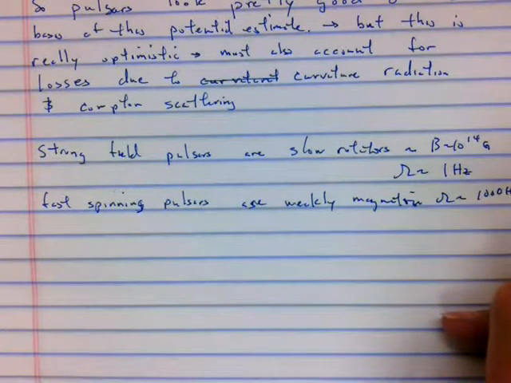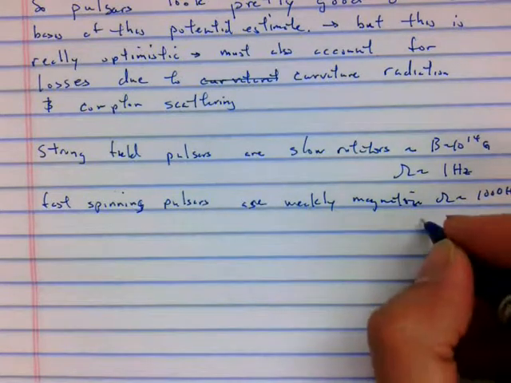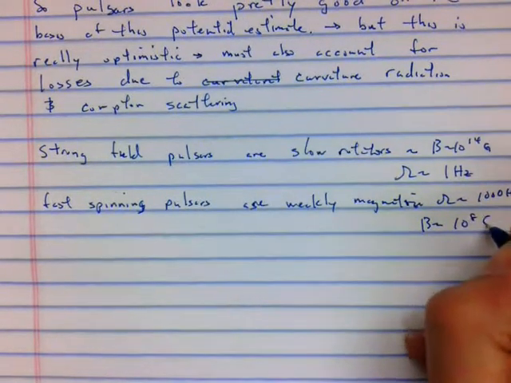Is that right? Yeah. Okay, well, let's just say that. B is typically maybe 10 to the 8 gauss or so. So this lowers it by 6 orders of magnitude compared to what my earlier estimate would have given me.